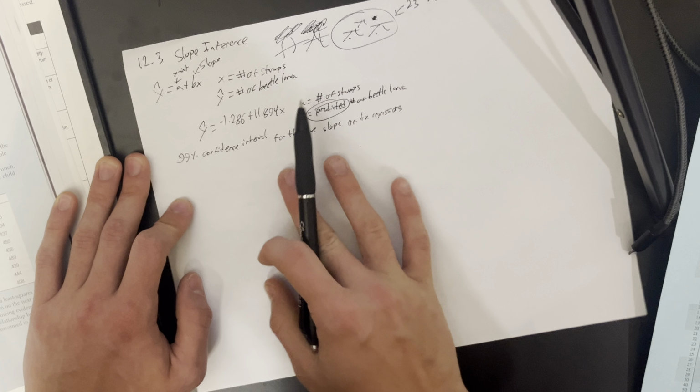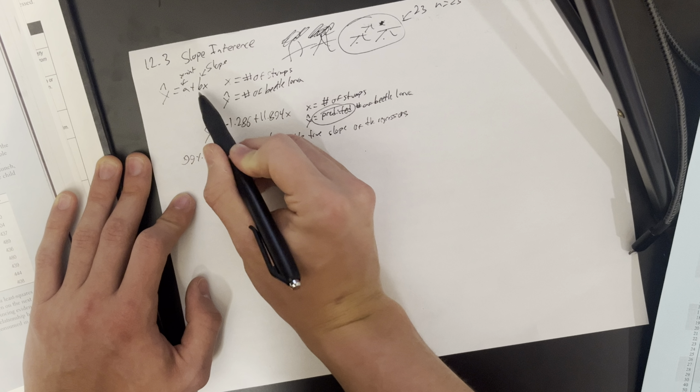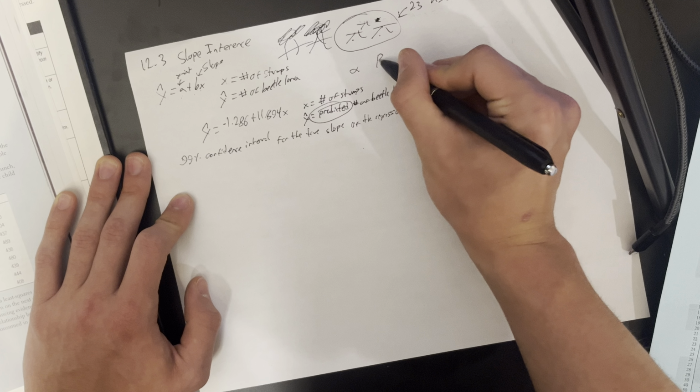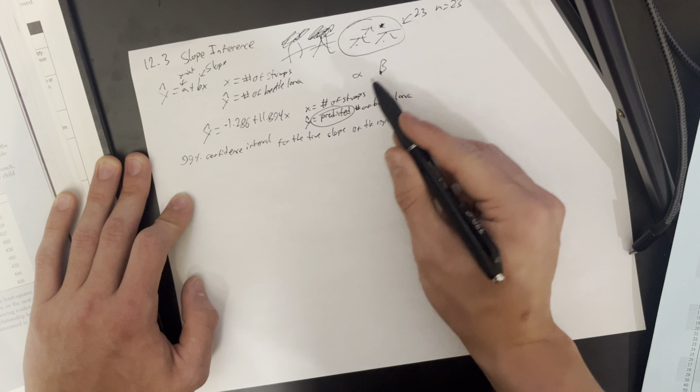But we want to estimate the true slope, the population, because these are from the sample, A and BX, but these, A and B, are the true ones. They're the little Greek letters that are kind of weird looking.